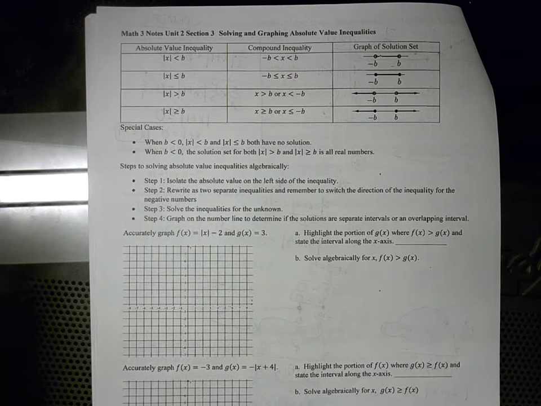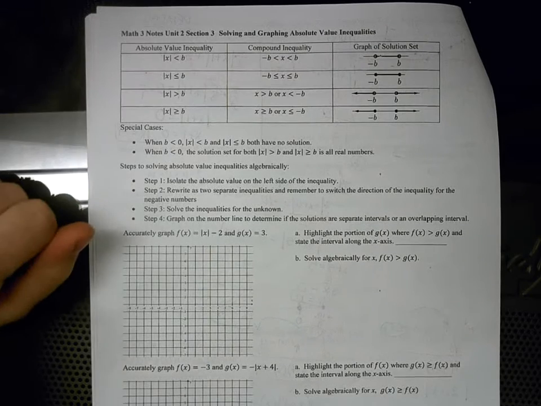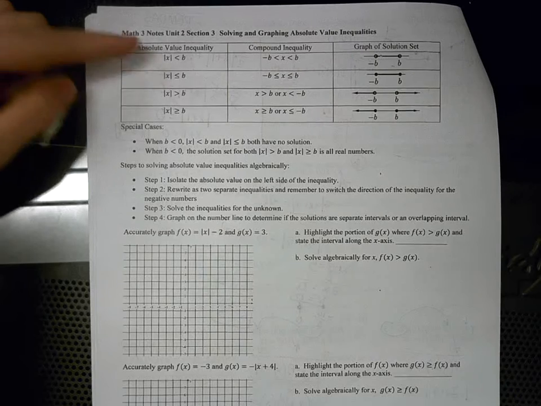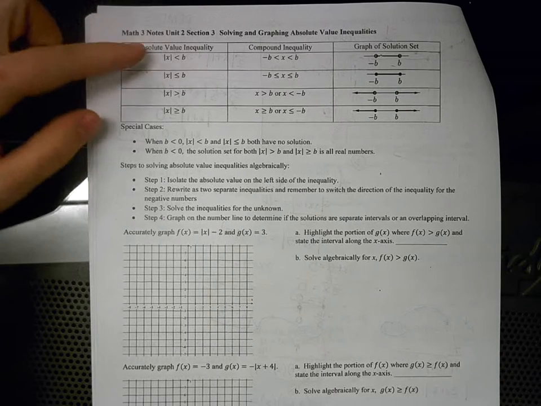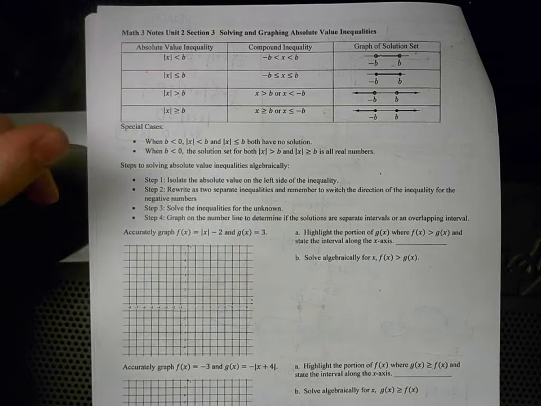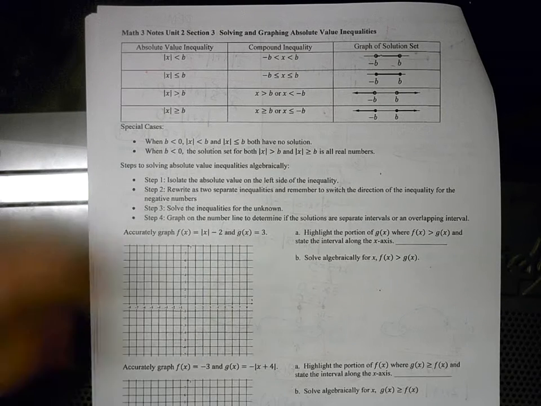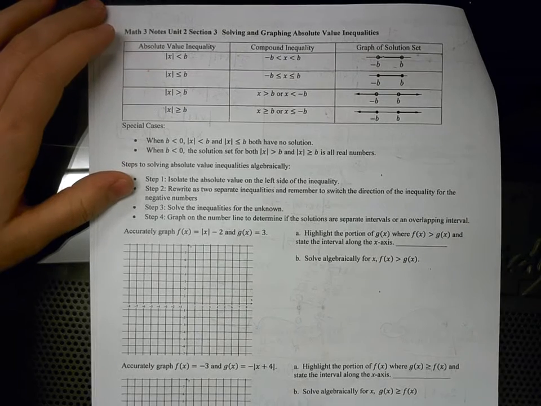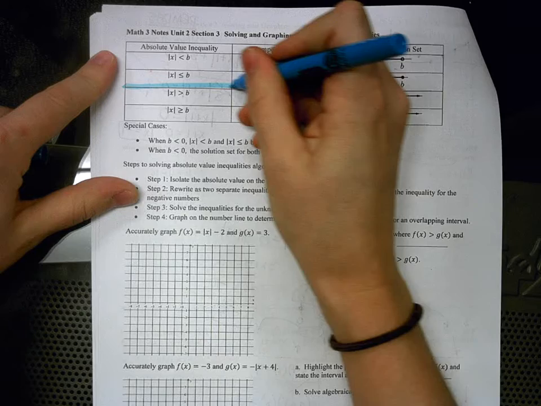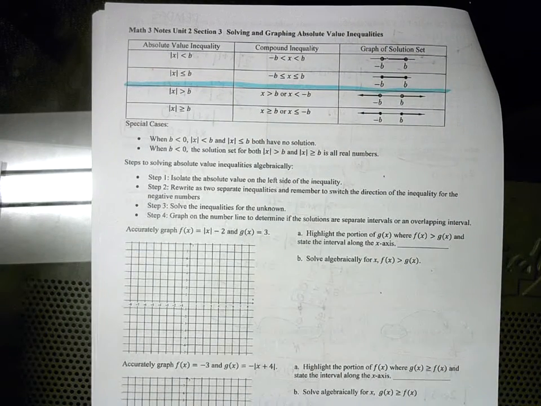So this is Math 3, Unit 2, Section 3, Solving and Graphing Absolute Value Inequalities. So I am going to have an absolute value that is either less than or equal to, greater than or equal to a value. So you can see that this is kind of split down the middle. Let's take a look at less than and less than or equal to first.